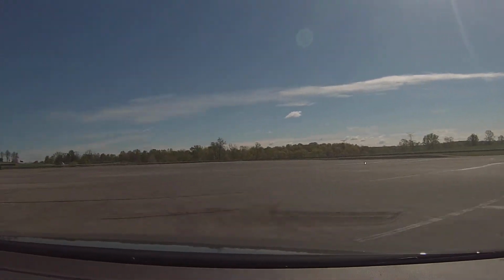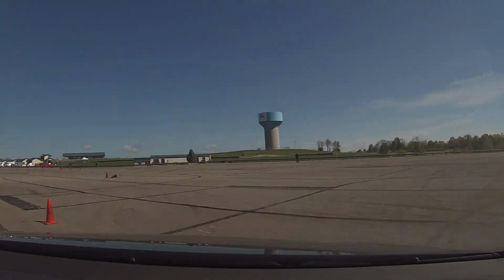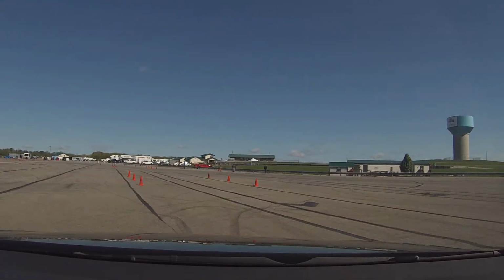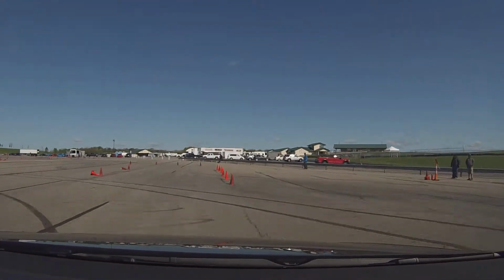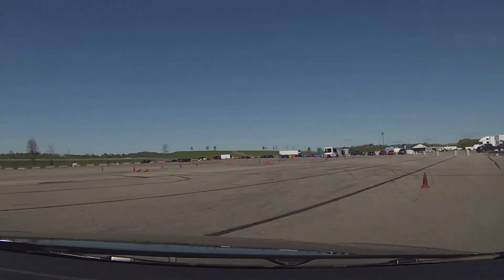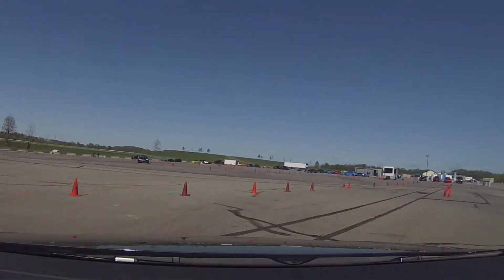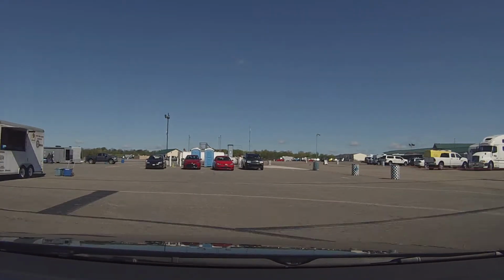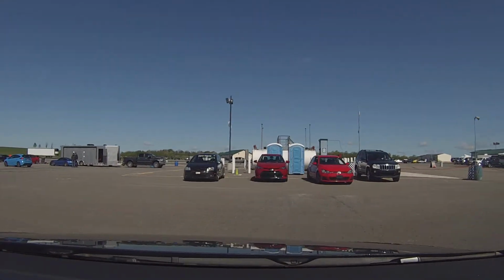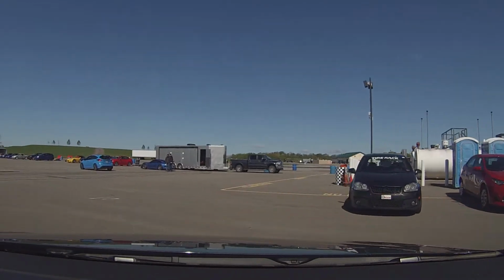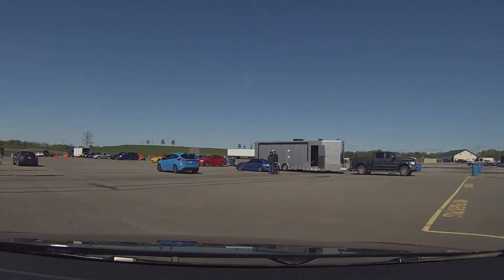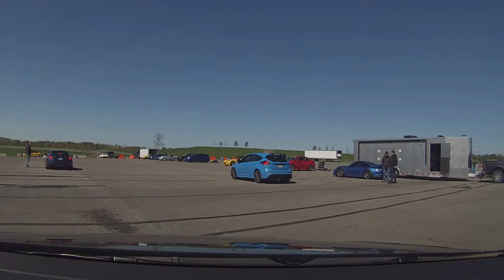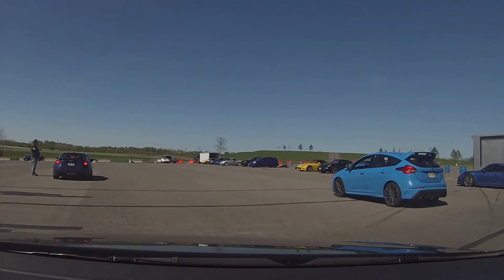Visualize that line. We still got to tighten up that far sweeper, just a touch. So we were really running pretty close to that pointer cone.